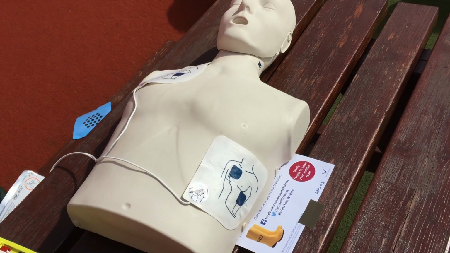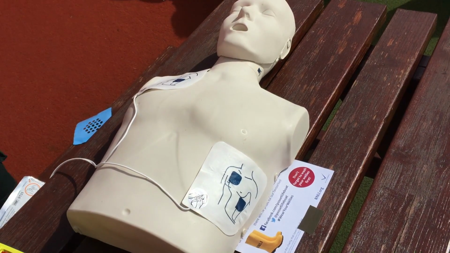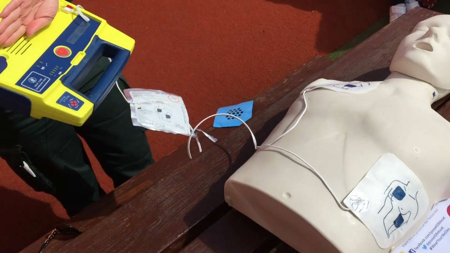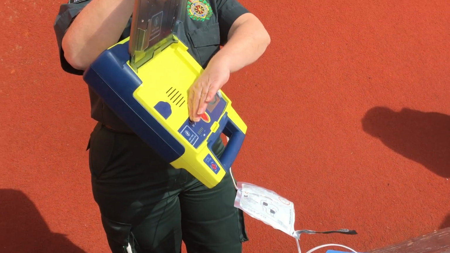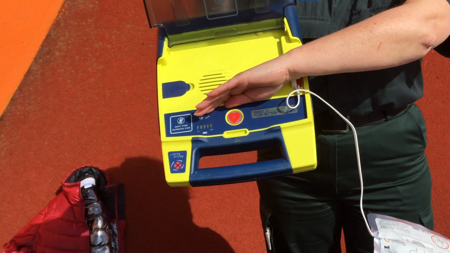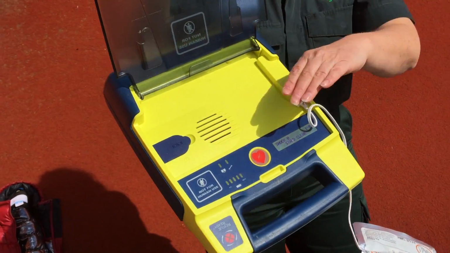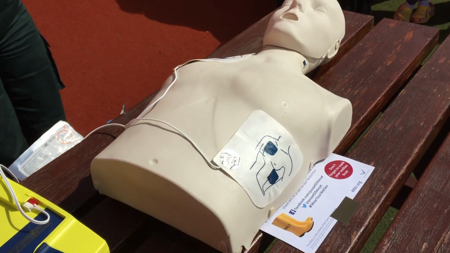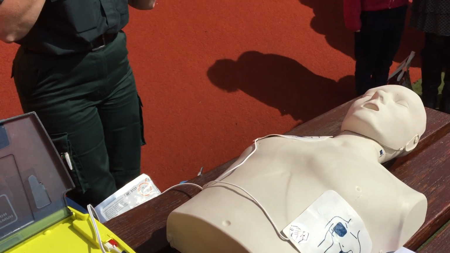Shock advised. Charging. Stand clear. Push flashing button to deliver shock. Probably can't see very well in this sun, but that is a red light flashing. It's telling you this person needs a shock. So really important, you need to make sure everyone's clear.